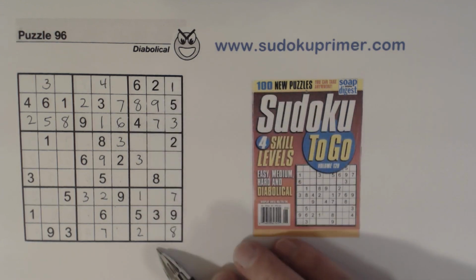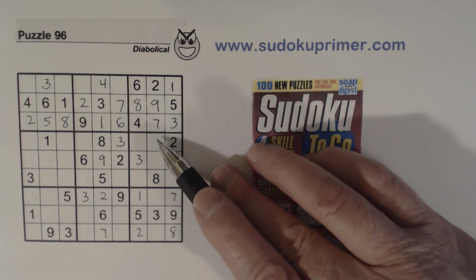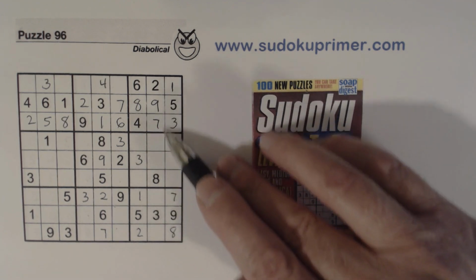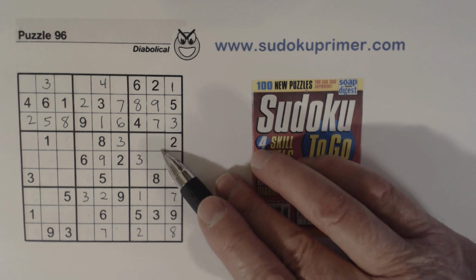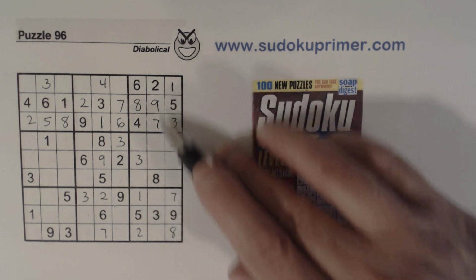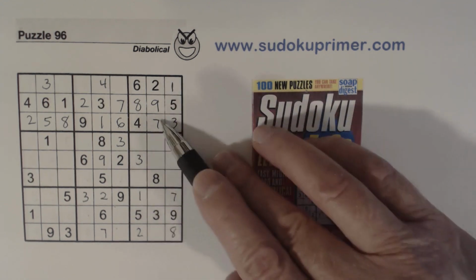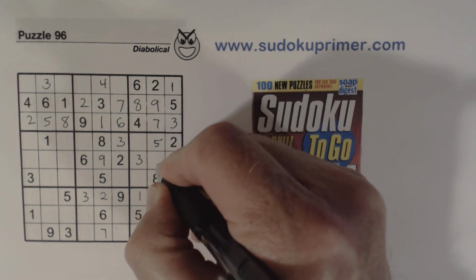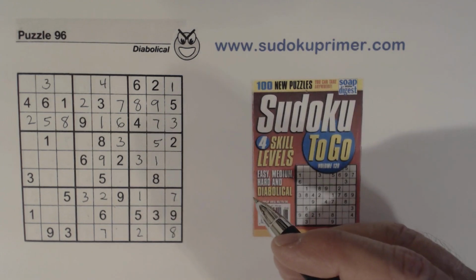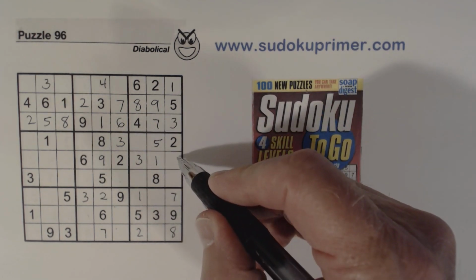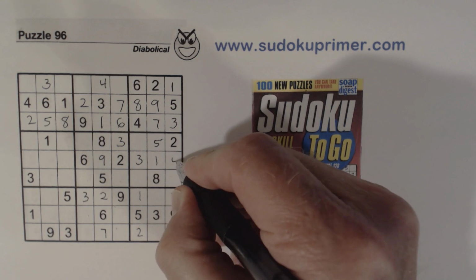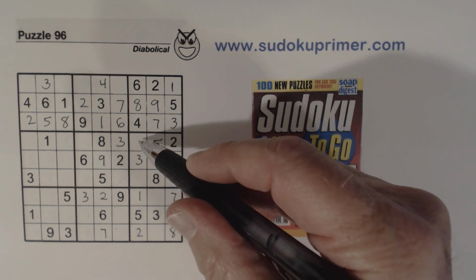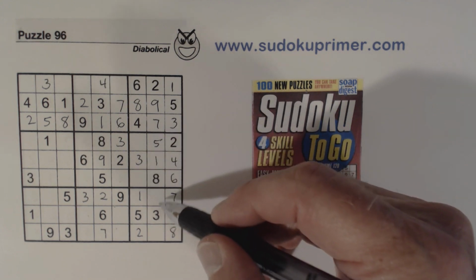And what are we missing in here? We got 4, 6 twins here. We're missing 1, 4, 5. 1, 2, 3, 4, 5, 6, 7, 8, 9. So 1 and 5 there, so we can fill those in. Alright, we got 4 and a 6 missing here, so we can fill those in. And we have 7 and 9 left over. We can't solve those yet.